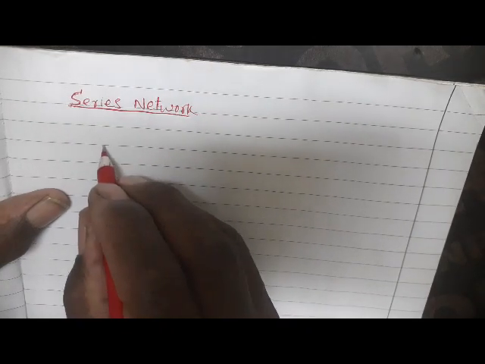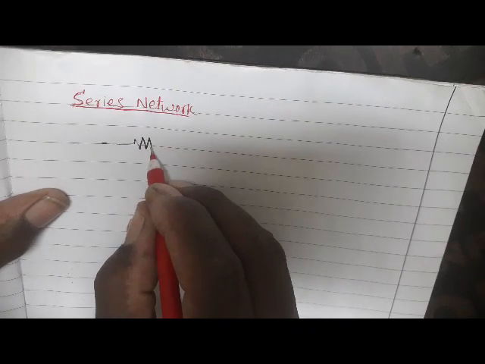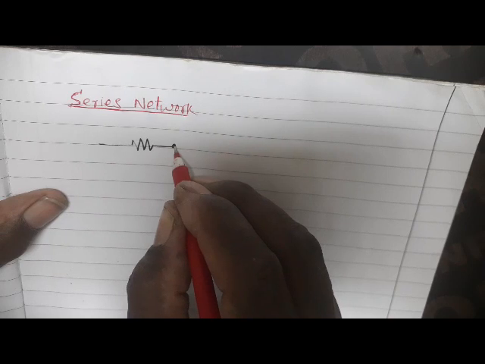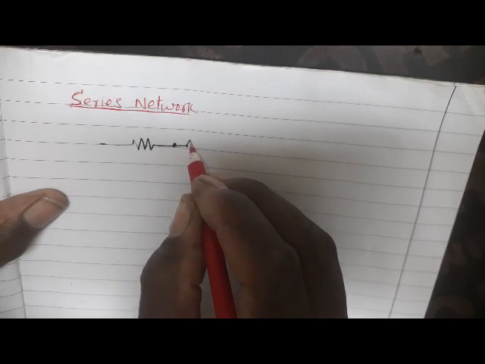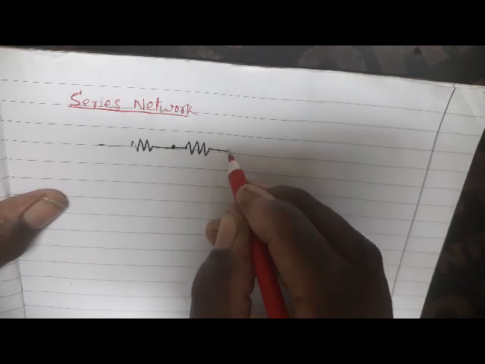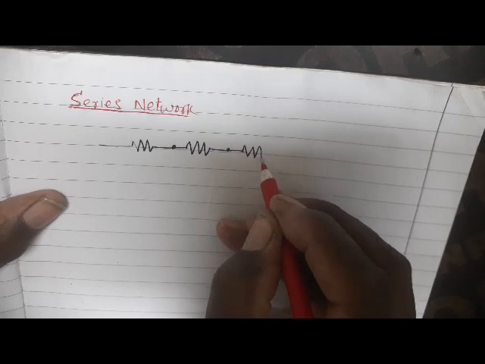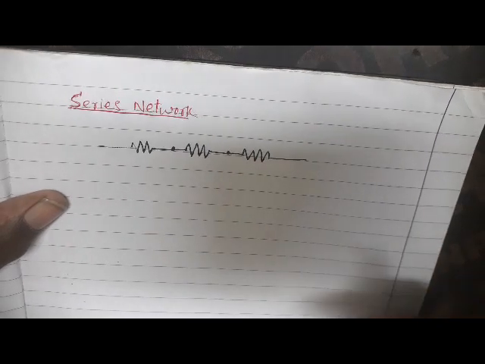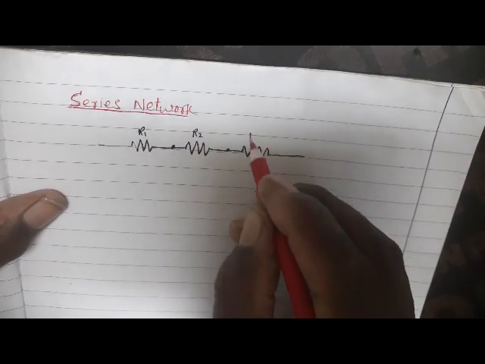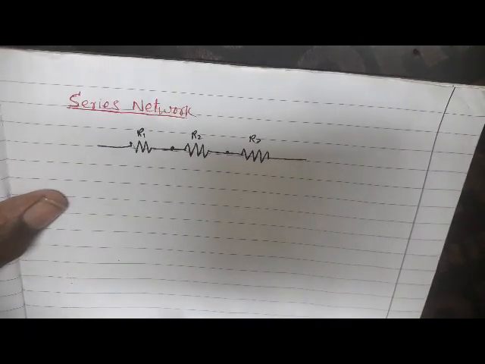Now suppose this one is our resistor. We are using these resistors in series. One resistor is this one, second resistor this one, and our third resistor. I connected these three resistors R1, R2 and R3 in series. This is our series connection.